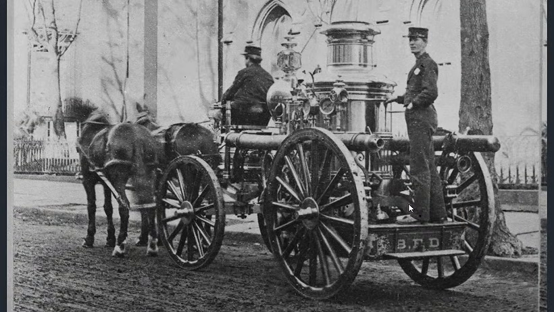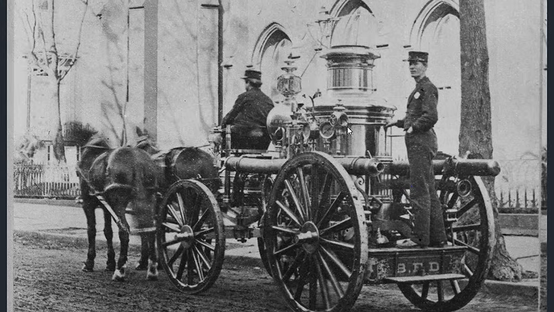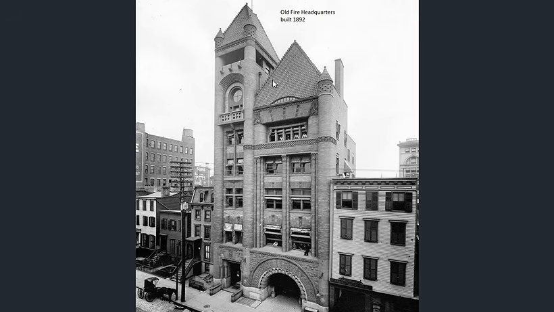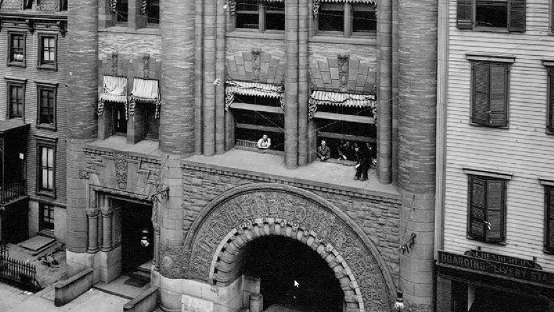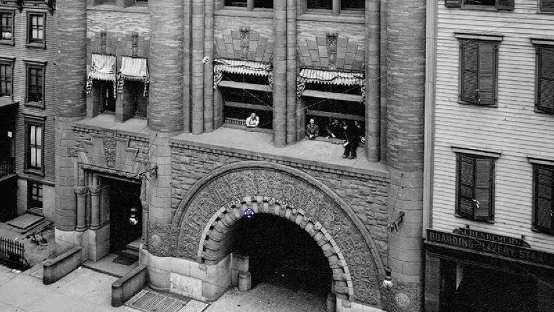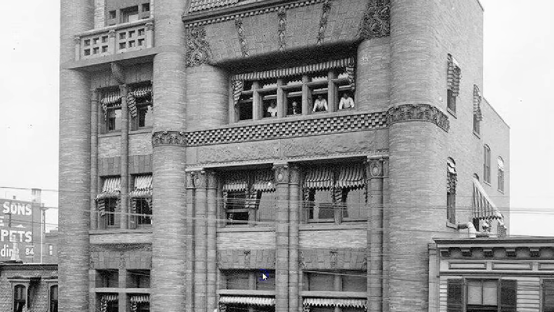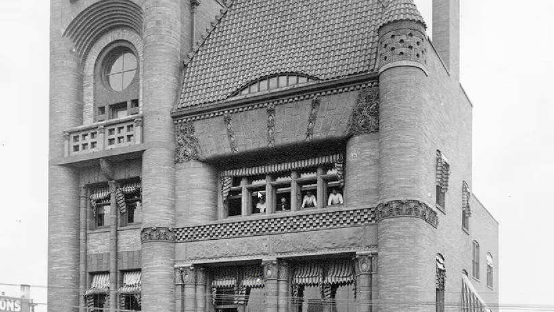Now here's what the fire engines look like at the turn of the century. I mean, it looks like it could make a mean espresso. You're probably wondering where these people were headquartered. Well, there's your old fire headquarters, which was built in 1892, again, same time frame. I guess the horses would go through the large arch and put their espresso machine away until the next call.